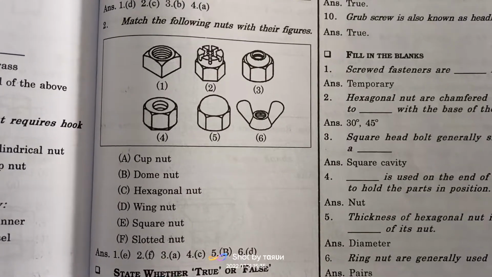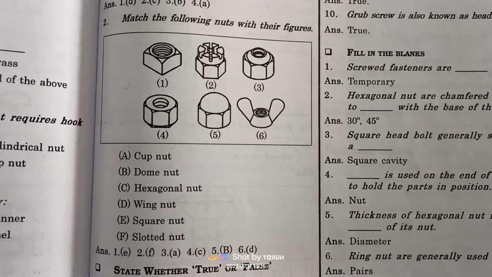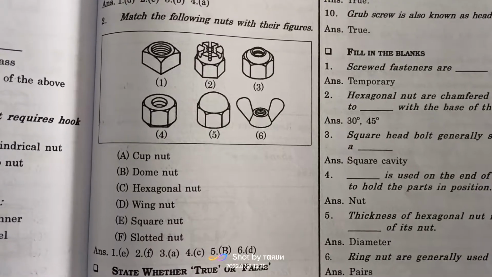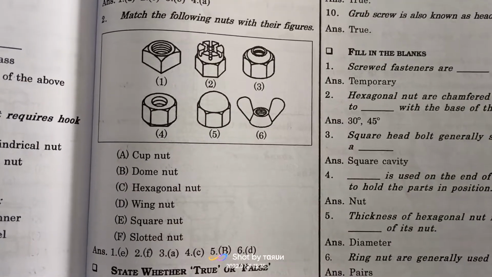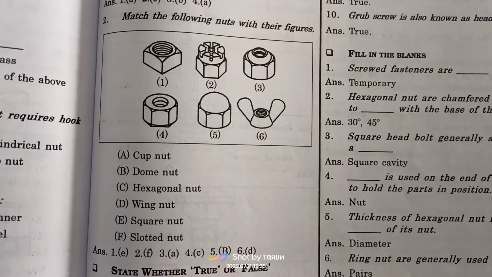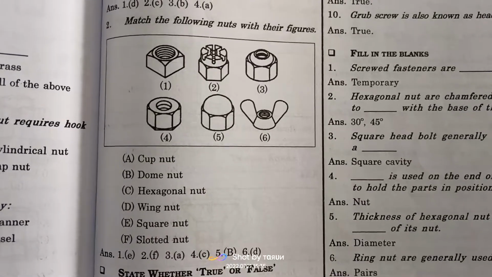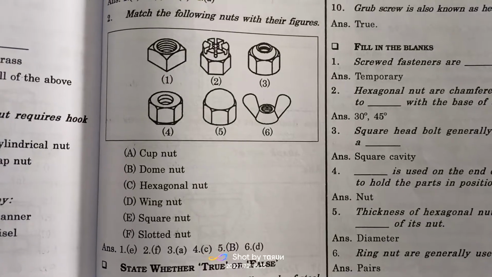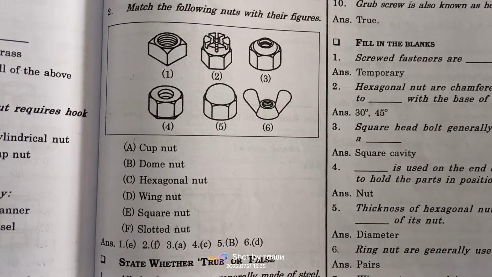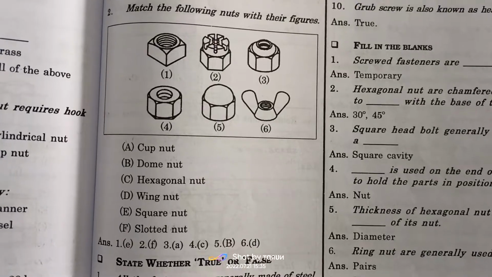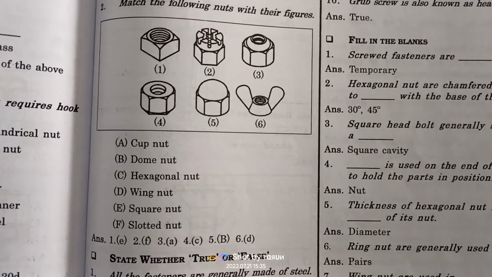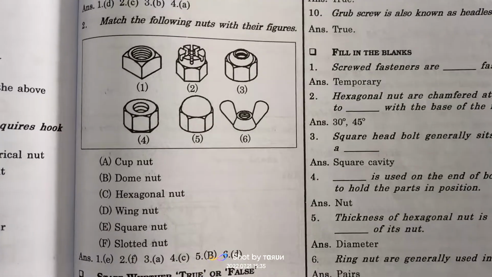Fourth one is hexagon. We can easily see the hexagon here, so it is hexagonal nut. 5 is dome type, and 6 we have already discussed. It is our wing nut, which is used in hexa. Wing nut, we can use hexa in first year in workshop.